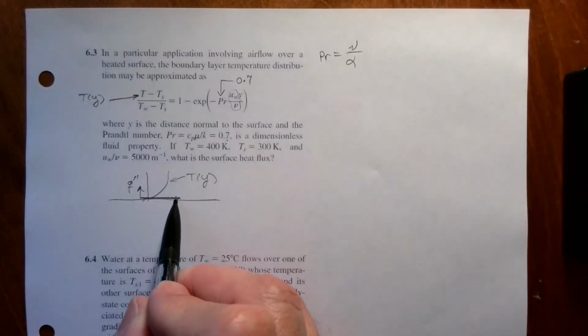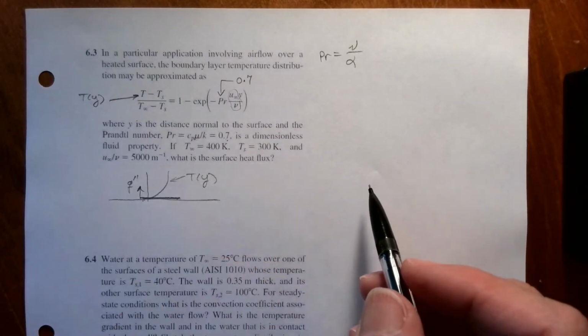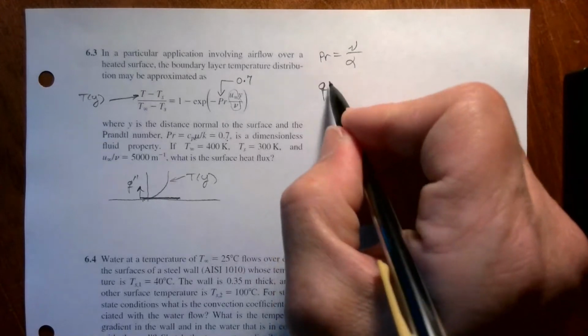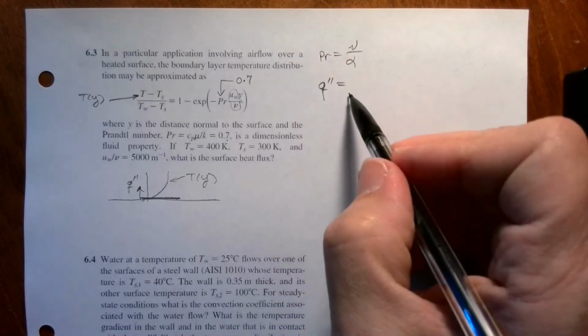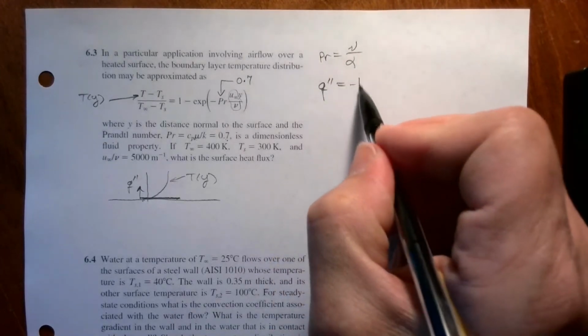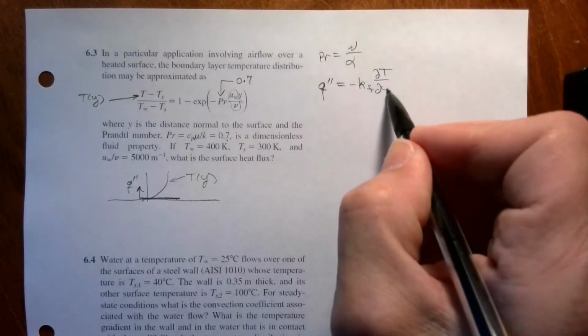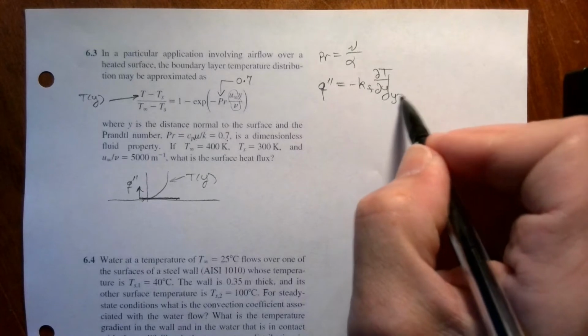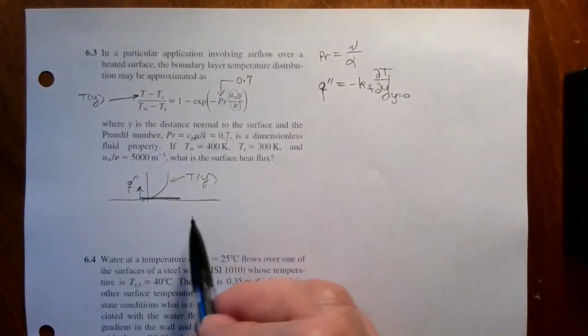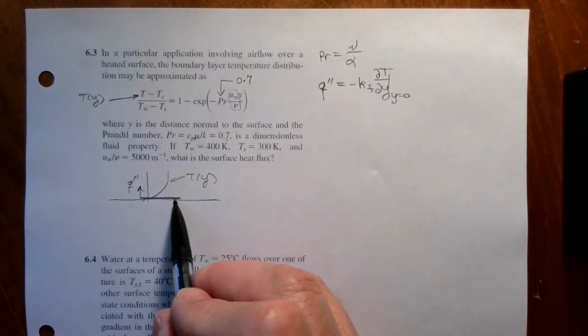So the conduction is now balanced to convection that's leaving on the other side. So Q double prime, I'm going to write the energy balance over here. That flux is equal to minus K of the fluid, the partial of T with respect to Y at Y equal to 0. So that's what's conducting through that bottom layer down here.